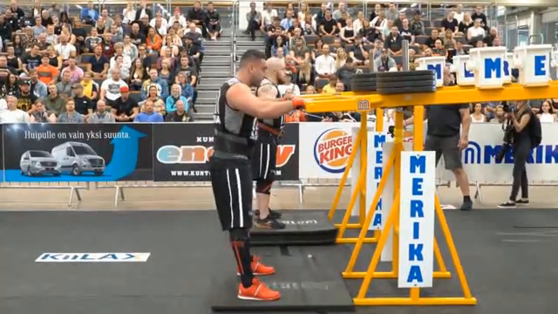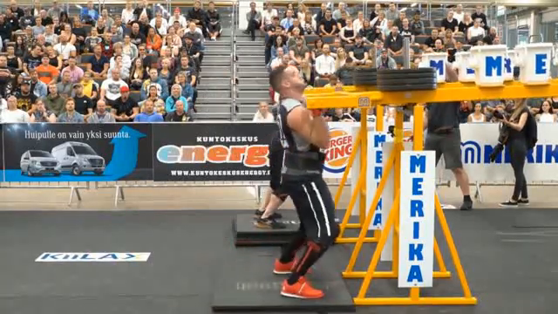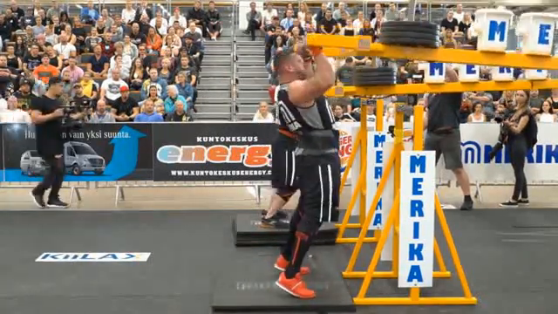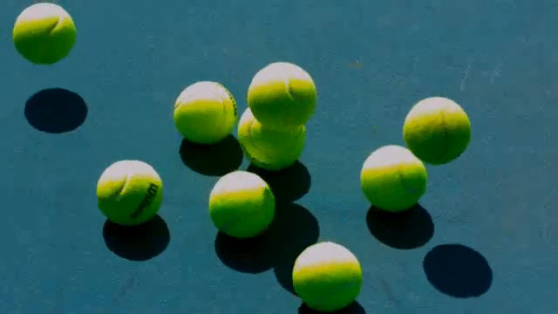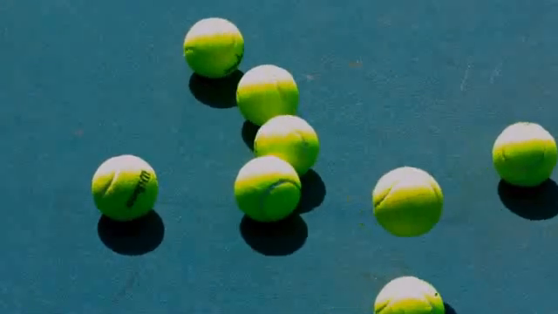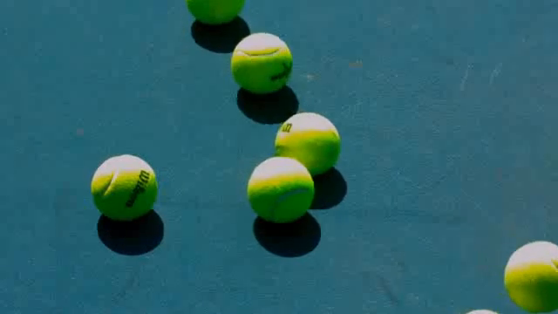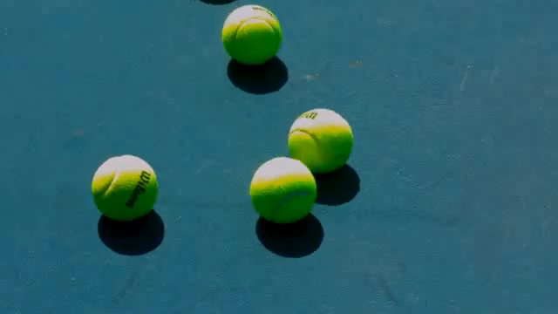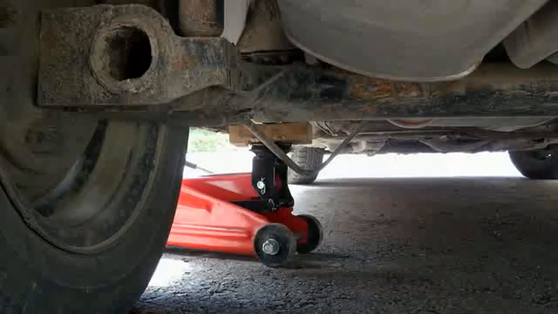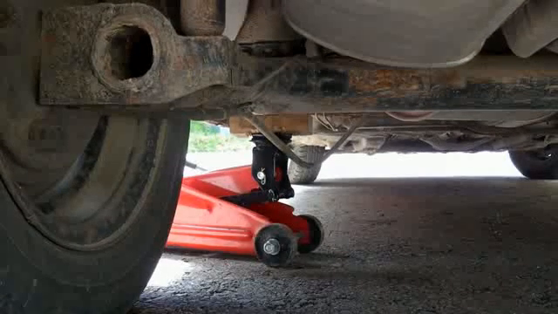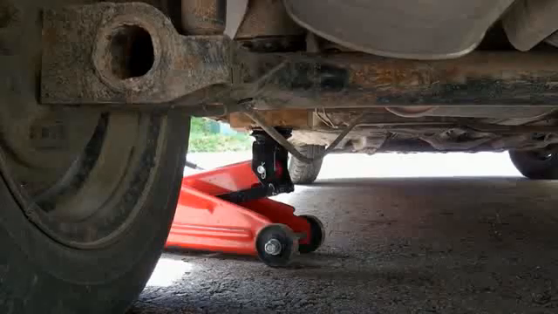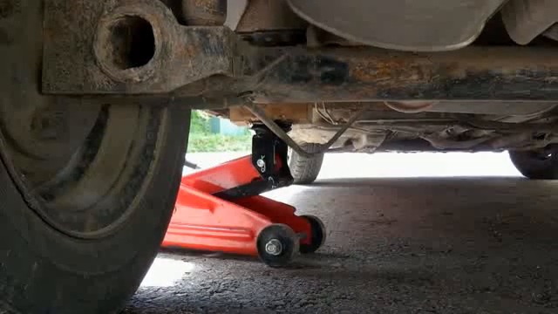The weightlifter exerts an unbalanced force upward, and the weights move in that direction. The forces on the tennis balls are equal. They are not moving. When the tennis balls are struck by an unbalanced force, it causes them to move. The resistance force of the car is balanced with the downward force of gravity. The car jack exerts an unbalanced force on the car upward, and the car moves in that direction.